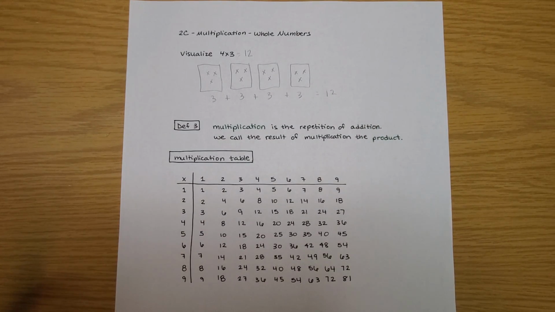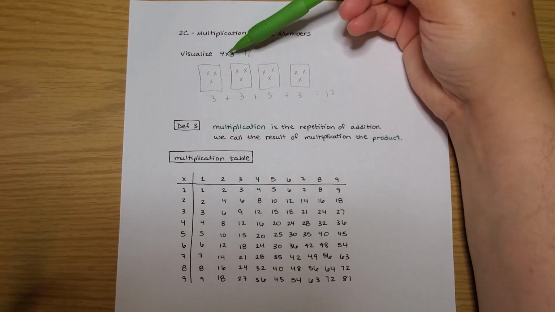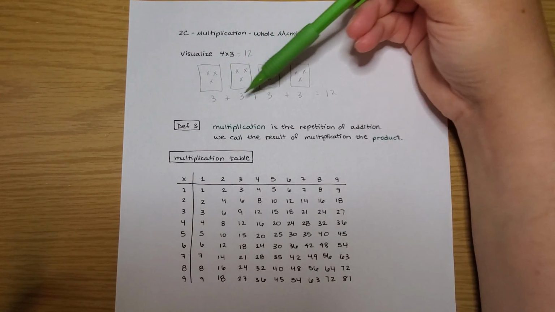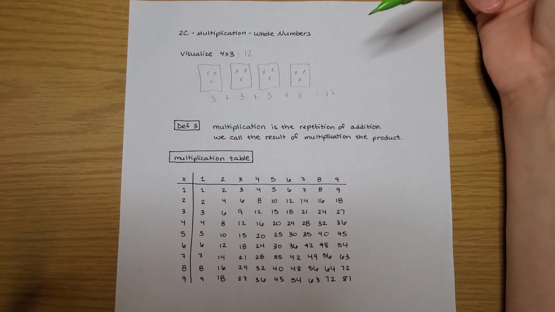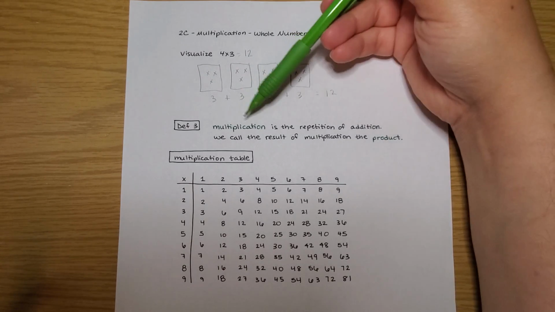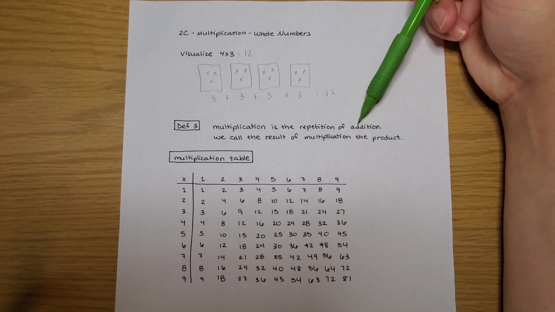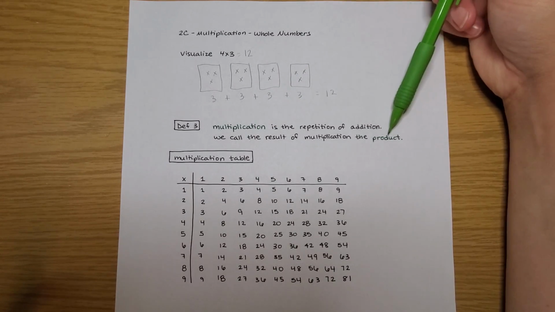So multiplication is the same thing as repeated addition. We added 4 copies, 1, 2, 3, 4, of the number 3. So multiplication is repeating addition, and we call the result of multiplication the product.